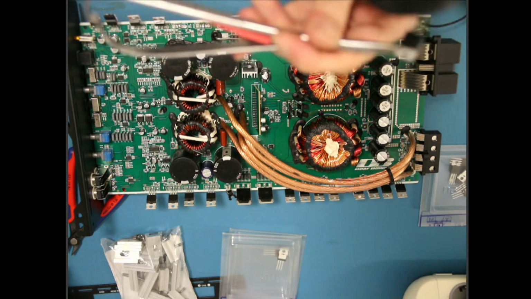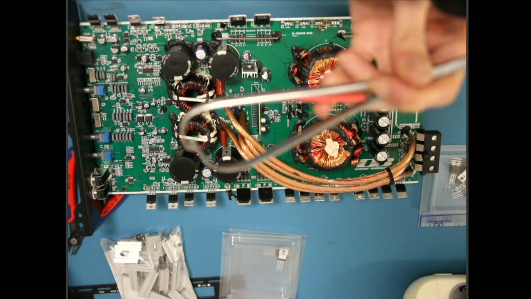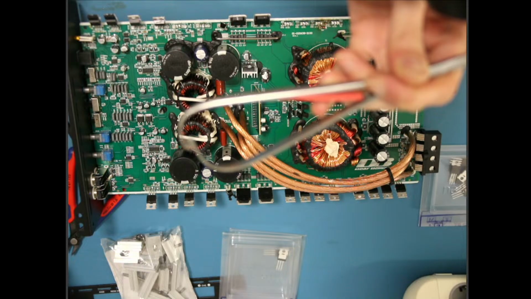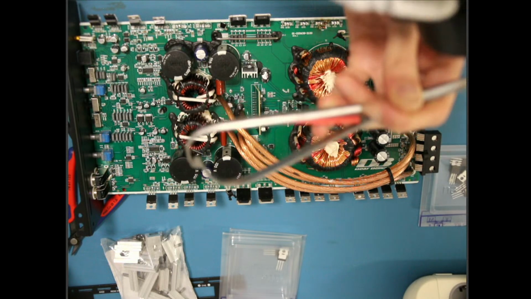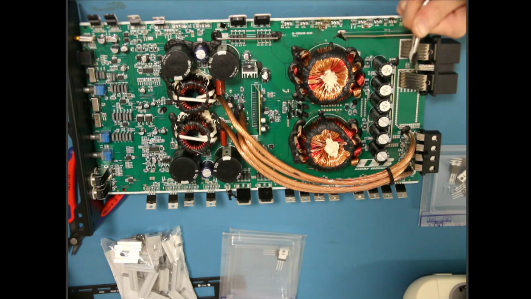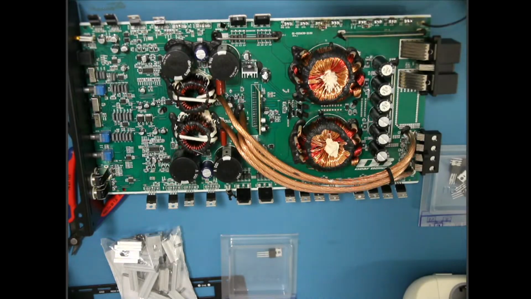Give it a wipe. IRFB 4227. Is that what I got here?